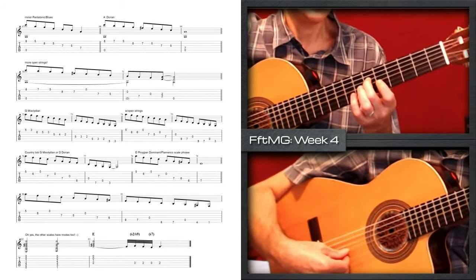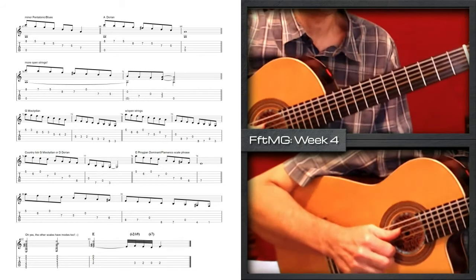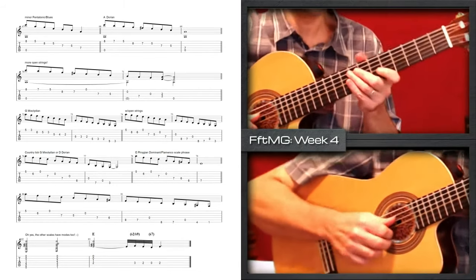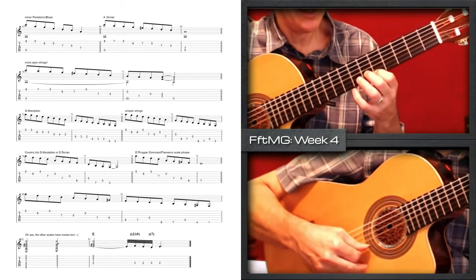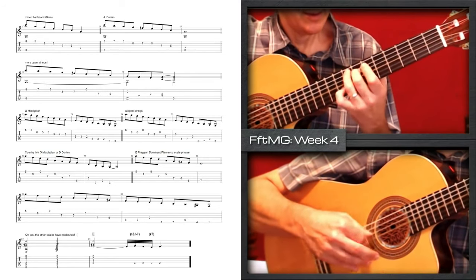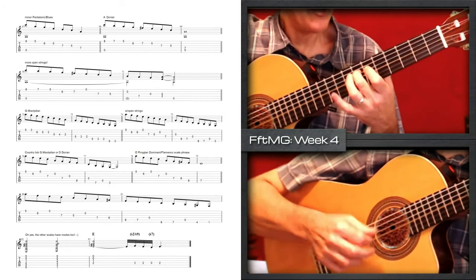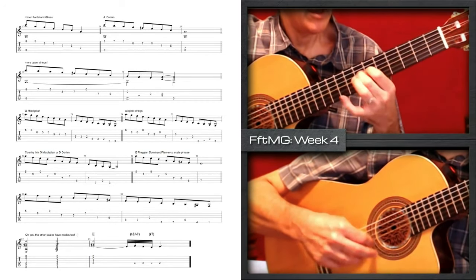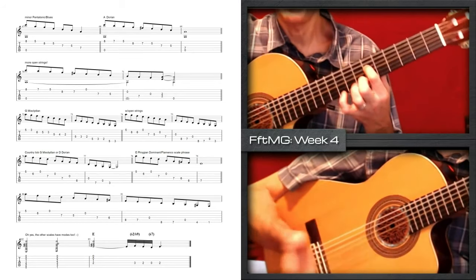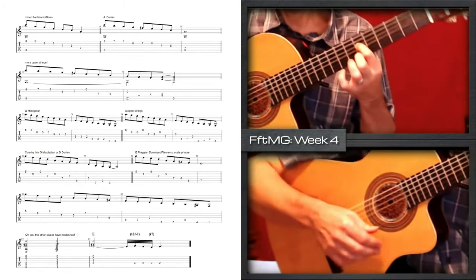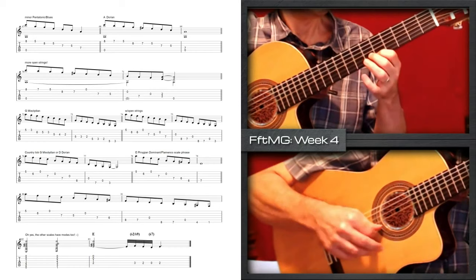And that means I am now in the E Phrygian dominant, also known as flamenco scale mode. So instead of playing that G, I'm gonna go, and now I have the same lick in a totally different sound.